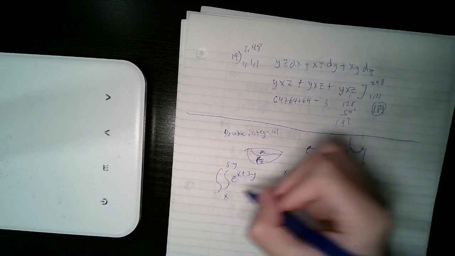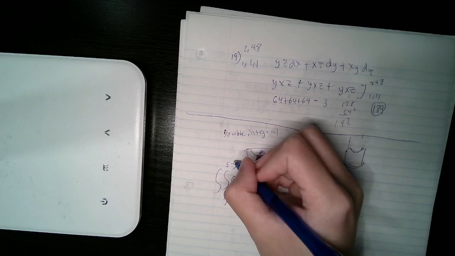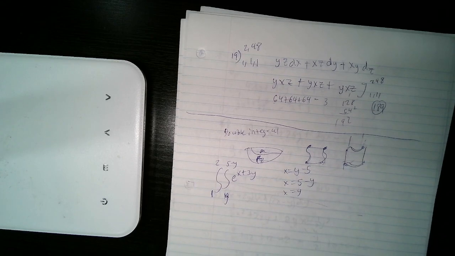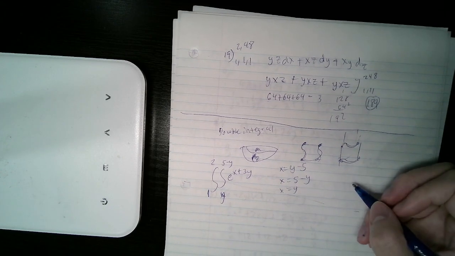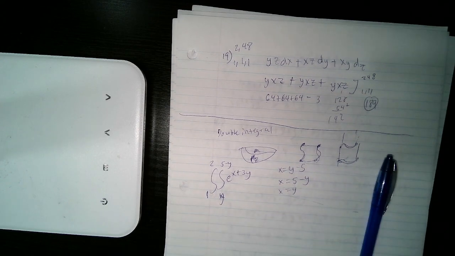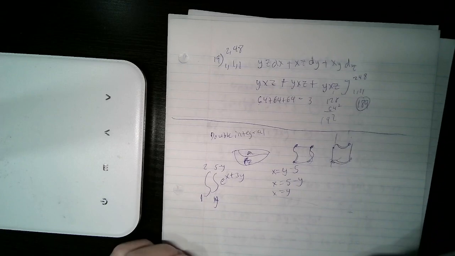Here you have 5 minus y and y here, 2 and 1 here, because it goes over the graph of y equals 1 and y equals 2.